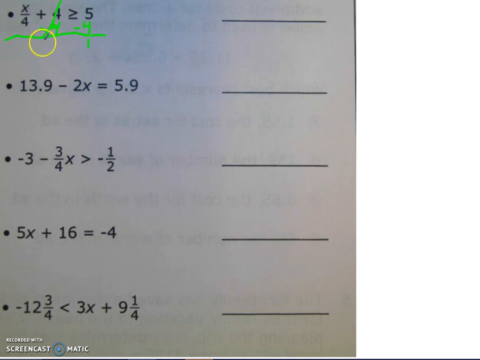Now x and the 4 are dividing. The opposite of dividing is multiplication. So we are going to multiply both sides by 4. This is going to cancel out. So we have x is greater than or equal to 4. So the first one, x is greater than or equal to 4.